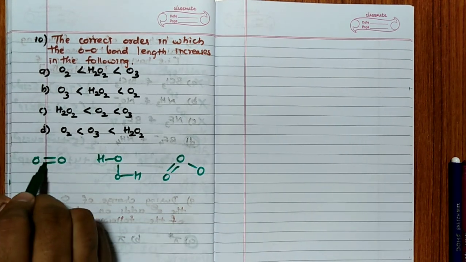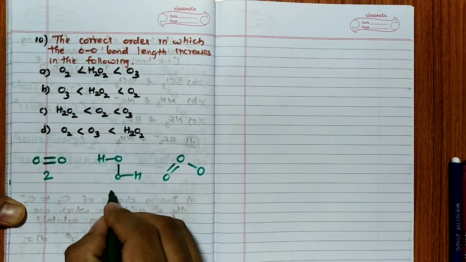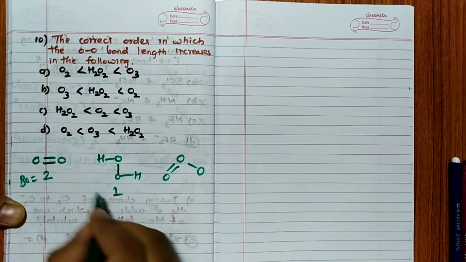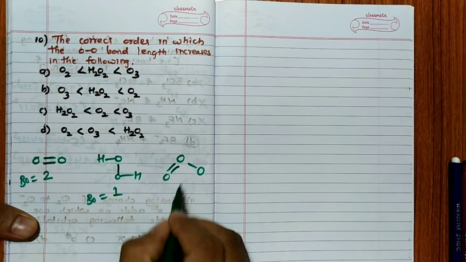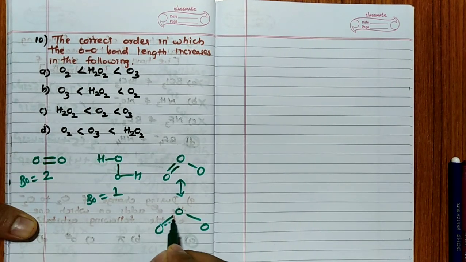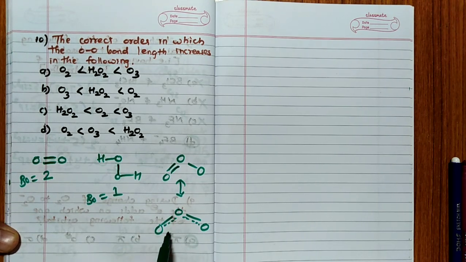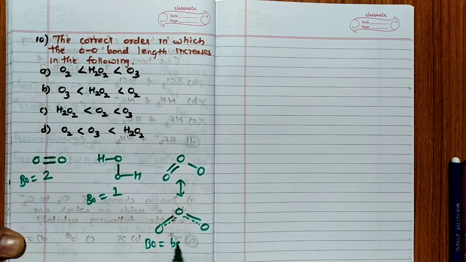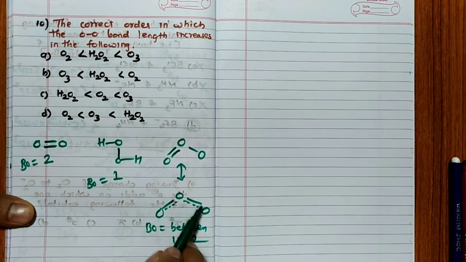Now, here the bond order is 2. Here the bond order is 1 because there is no resonance here. But in O3 there is a resonance, so it can be written like this, remember: oxygen, oxygen, oxygen. When it is written like this, definitely we can say the bond order is between 1 and 2, because it has resonance and partial double bond character.